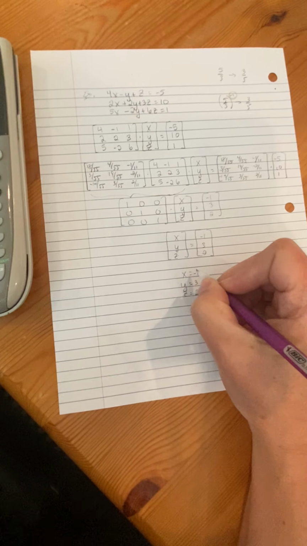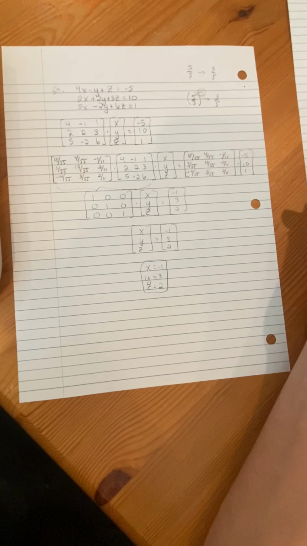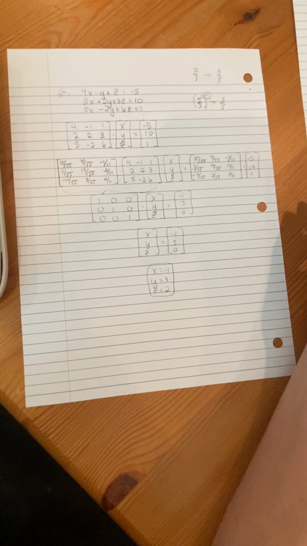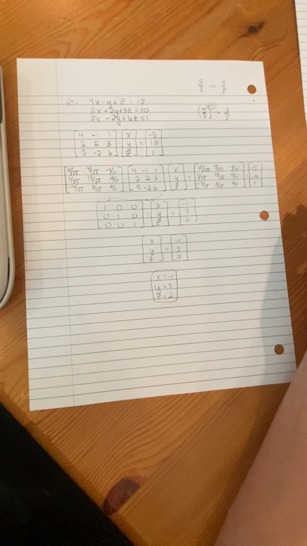Okay, so hopefully you have understood what I've just shown you, and what you've just learned about setting up a matrix equation and how to find an inverse.